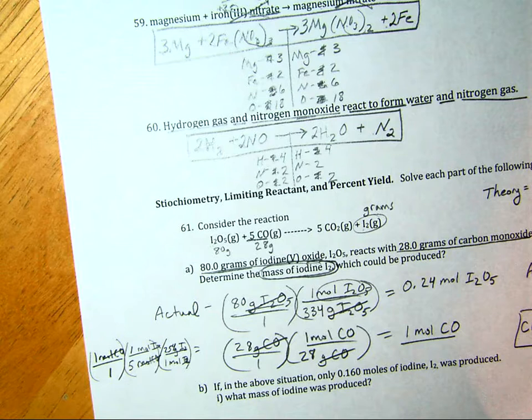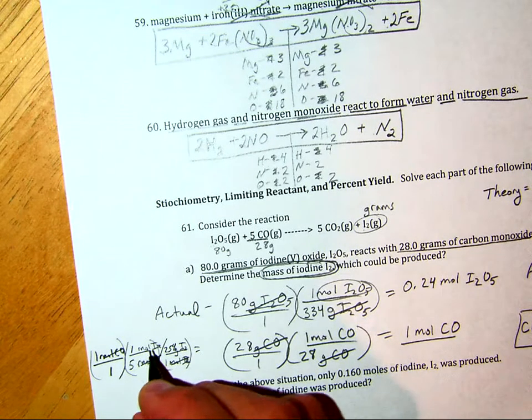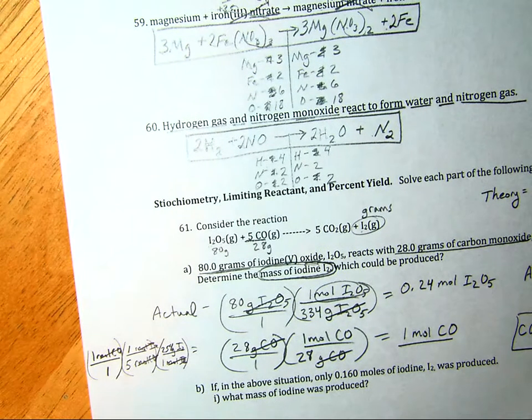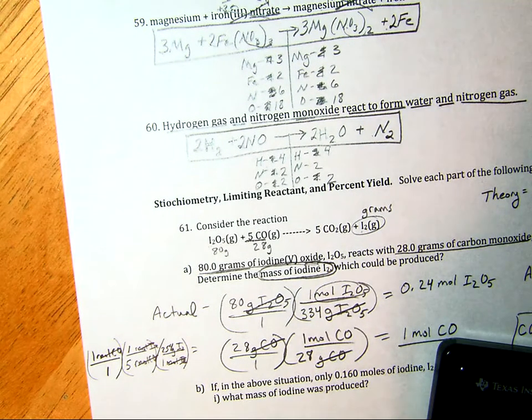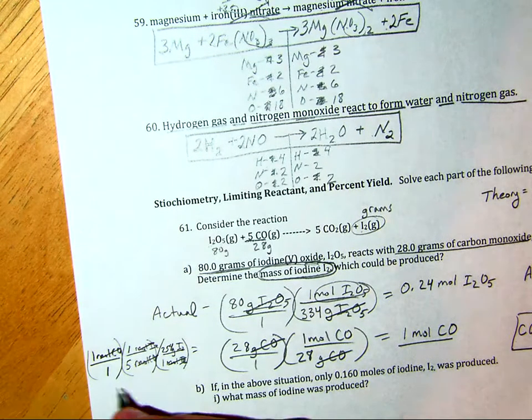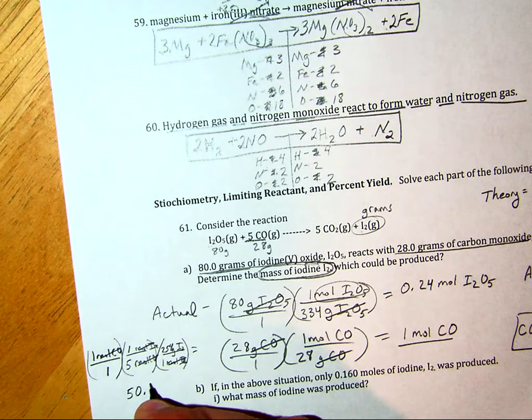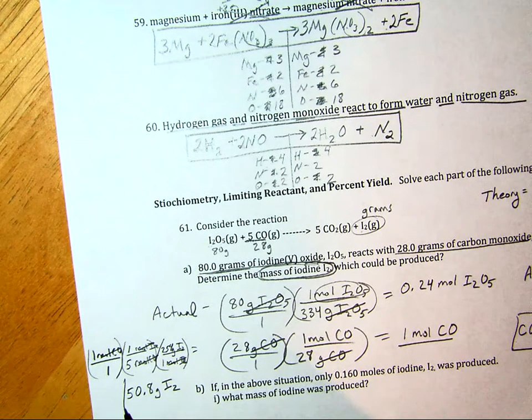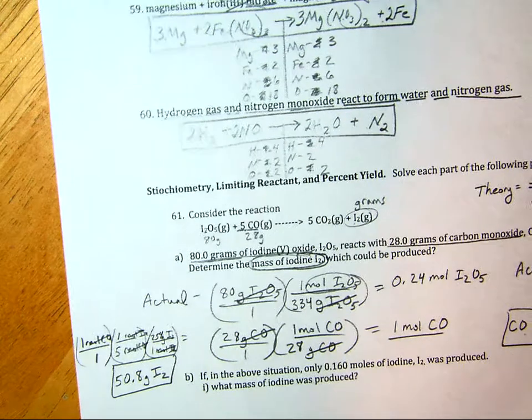All right, so there's my stoichiometry. That will tell me how many grams of I2 we will form. So 1 times 1 times 254, and then we're going to divide that by 5. Is 50.8 grams of I2. So 50.8 grams of I2 is my answer for part A. All right, now let's go to part B.